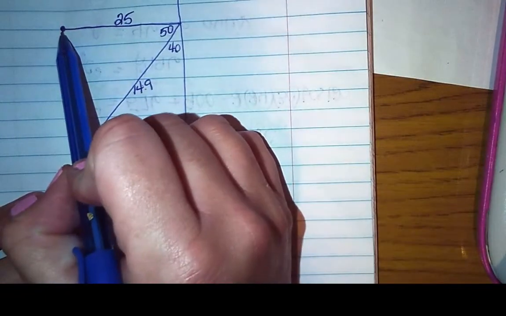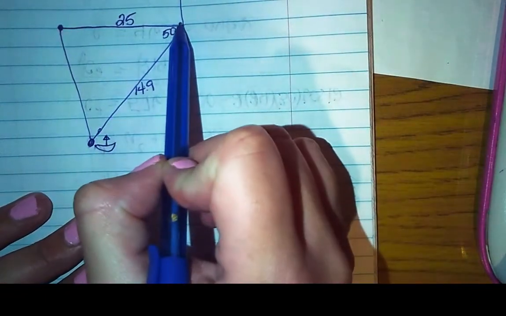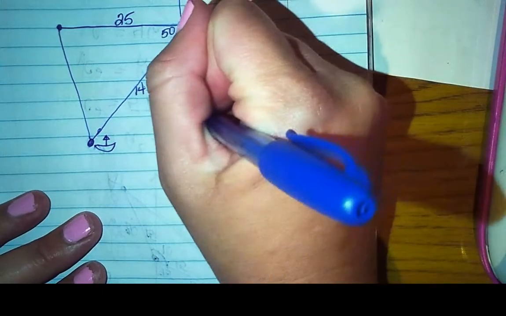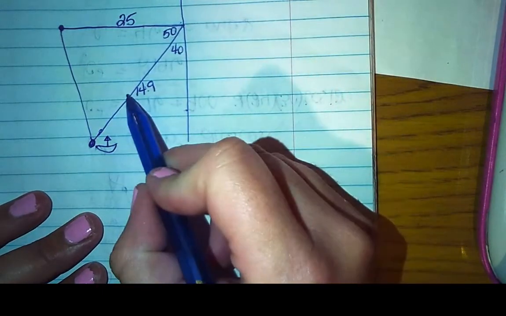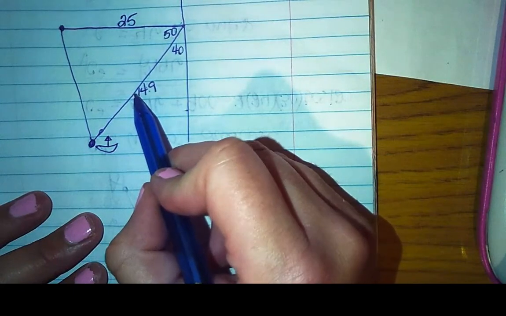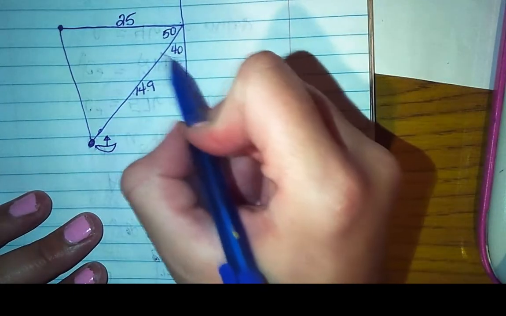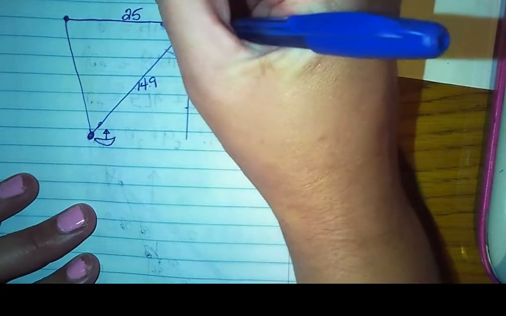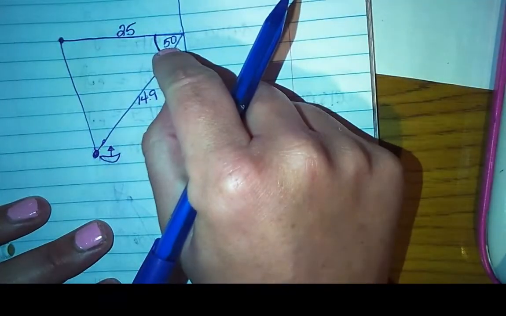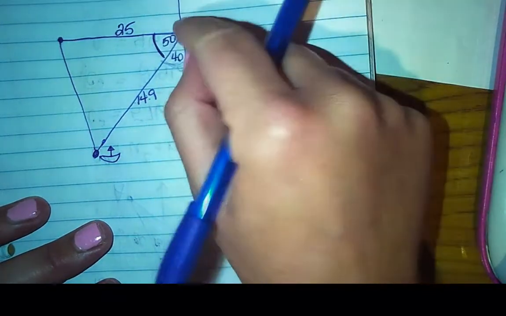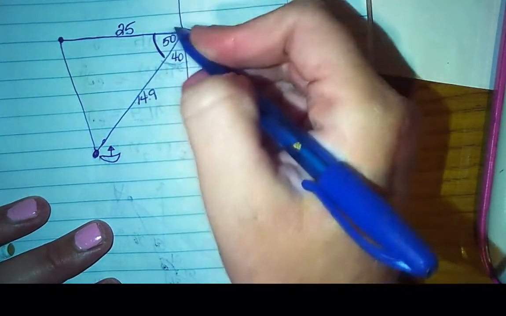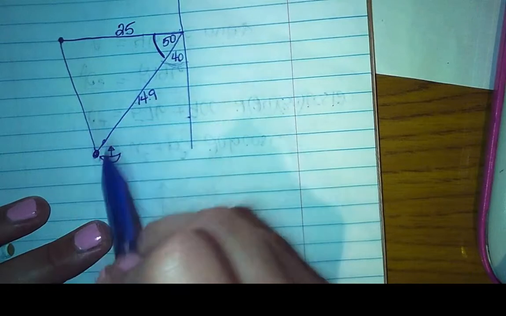Well, he started here. He went due east 25 miles. Okay, and then he swung out from the south. He swung out 40 degrees west. So this angle measure is 40, but remember I need this angle measure, which is part of the triangle. So that angle measure is 50. And I do know that once he changed his course, he went for 14.9 miles. So this is my boat. That's where the boat is now.